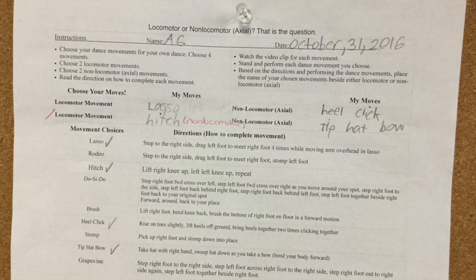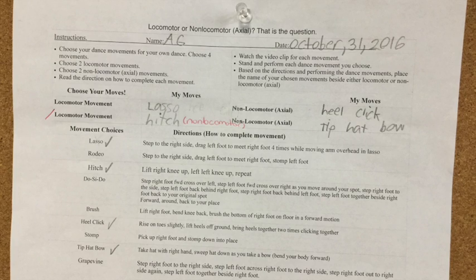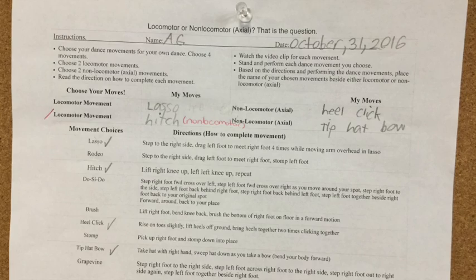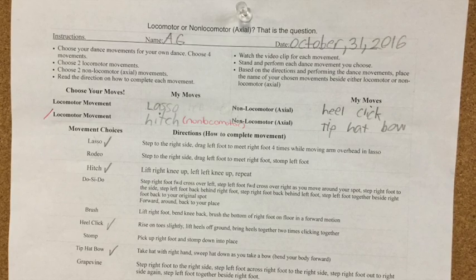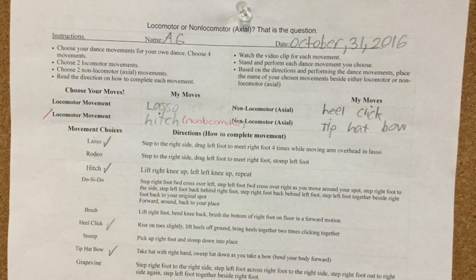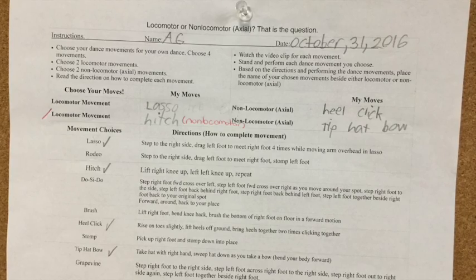Evidence was collected as a whole class dance assignment on October 31st, 2016. The students were introduced to the dance terms locomotor and non-locomotor or axial. This was the first time the students had been introduced to these terms.